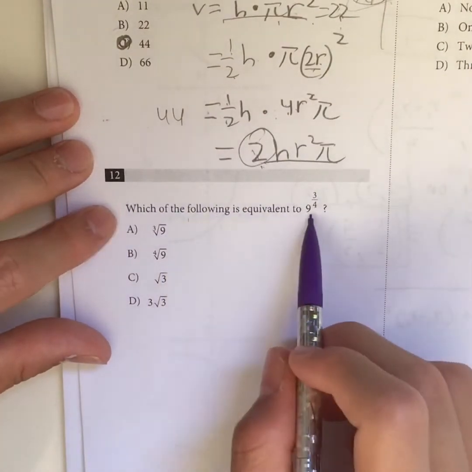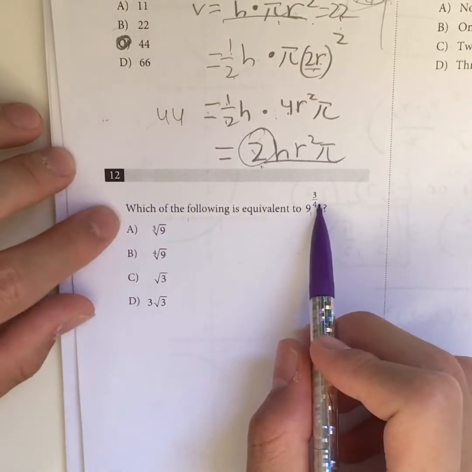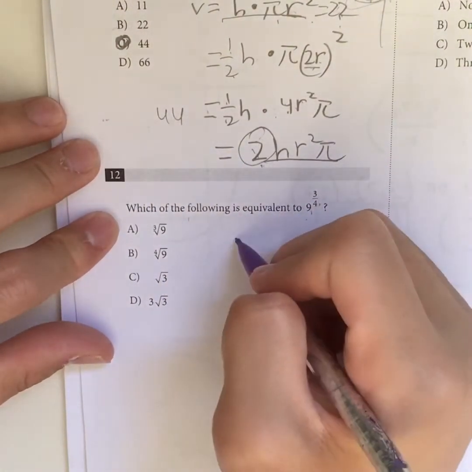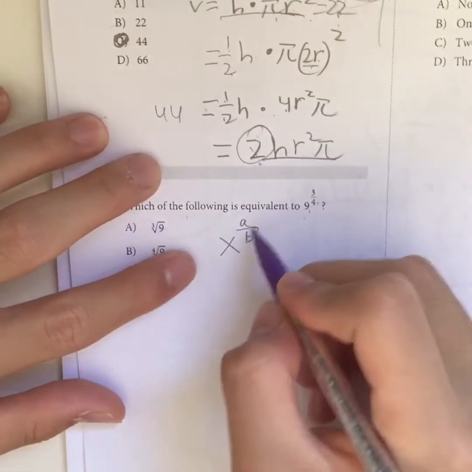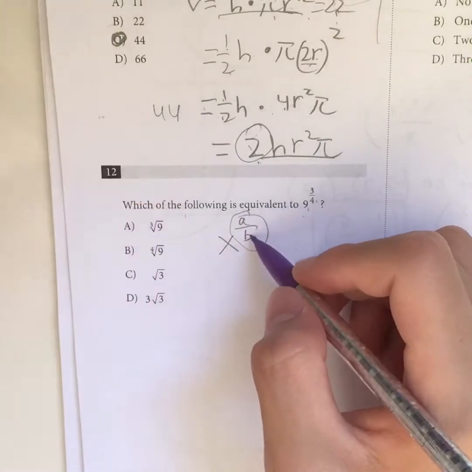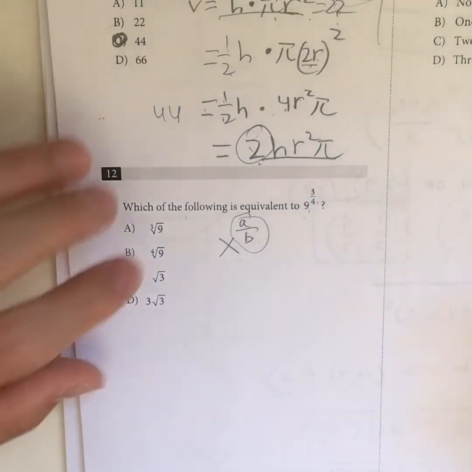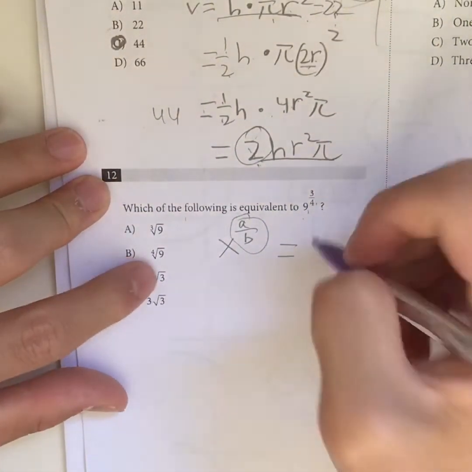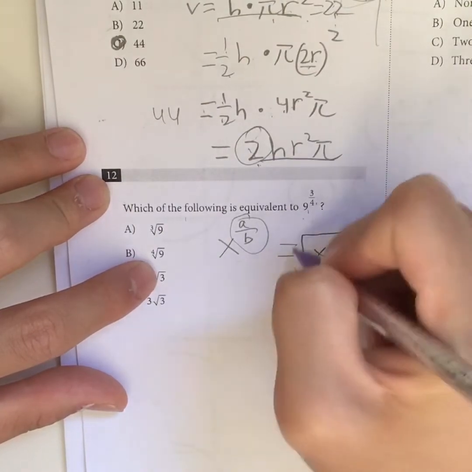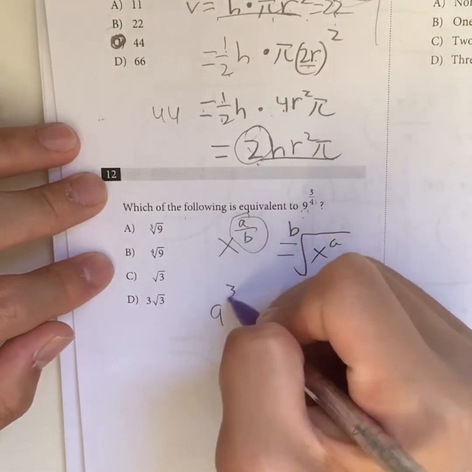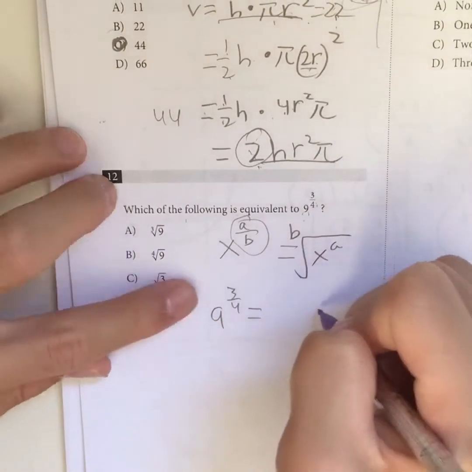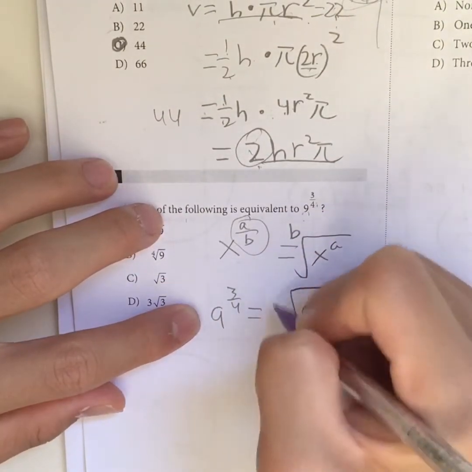Which of the following is equivalent to 9 to the 3 over 4? Right, so when x to the a over b, what is that equal to? You guys never see a fractional exponent, right? You guys ever see that? I don't know if you guys have, but this is equal to x to the a root b, right? So what is this equal to? 9 to the 3 over 4 is essentially equal to 9 to the 3rd root 4.